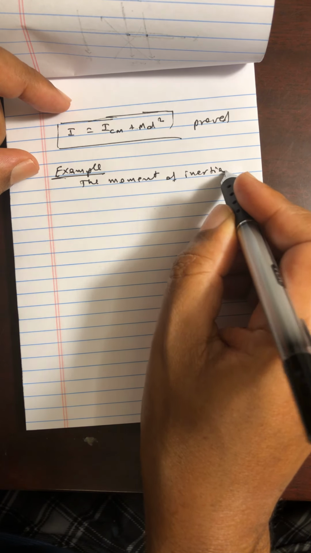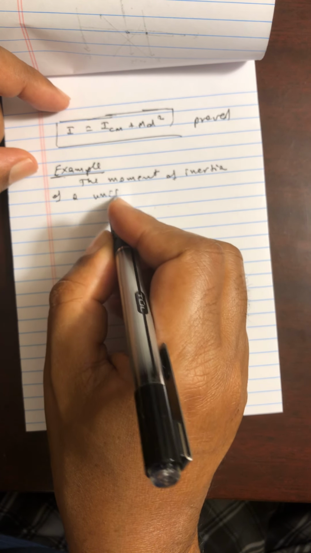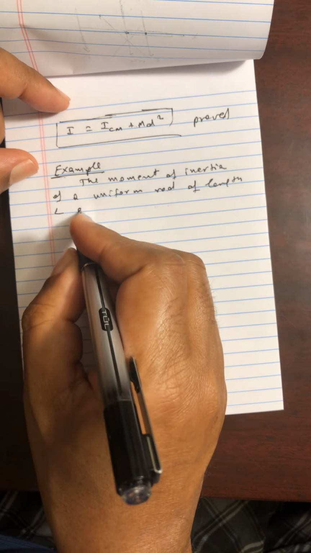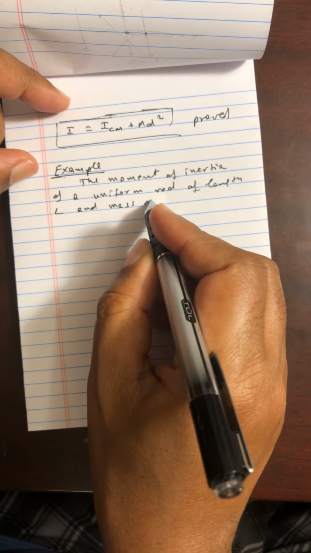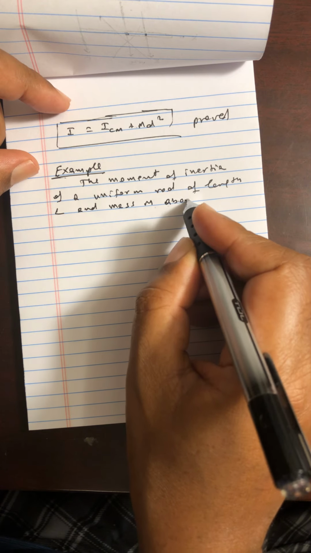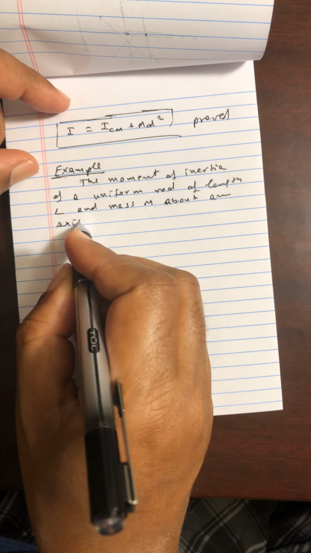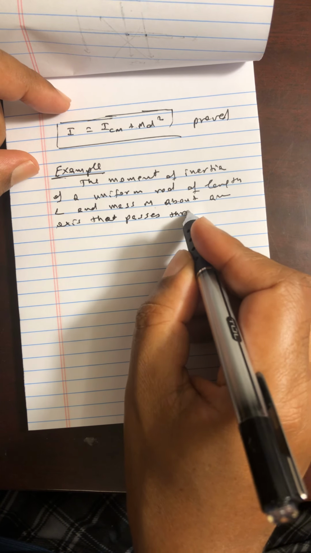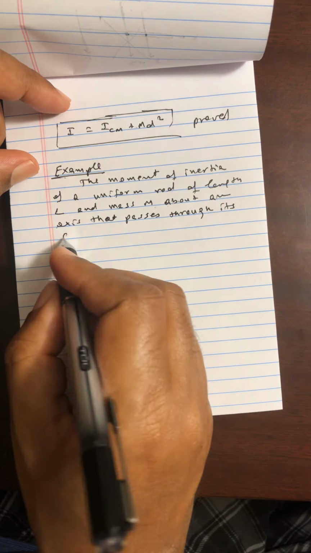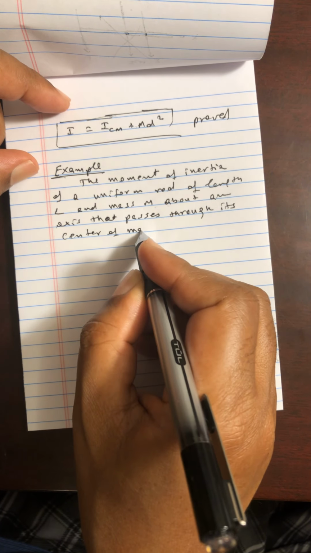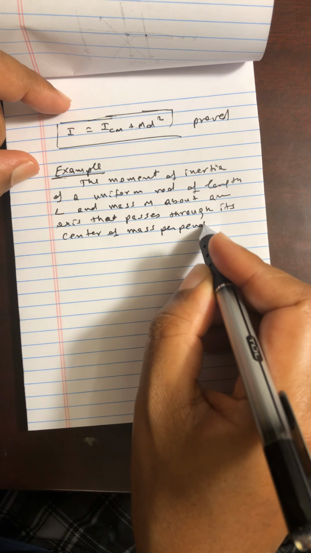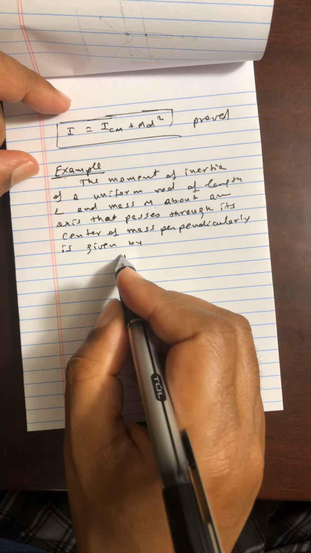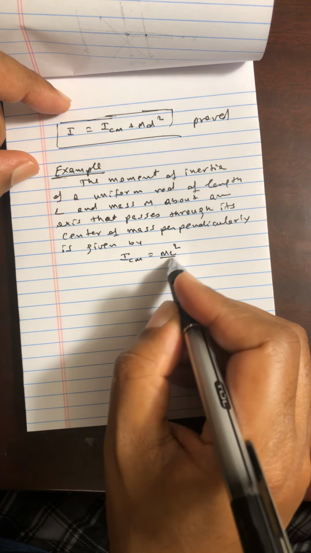The moment of inertia of a uniform rod of length L and mass m about an axis that passes through its center of mass perpendicularly is given by, as we have already seen, ICM equals m L squared over 12.